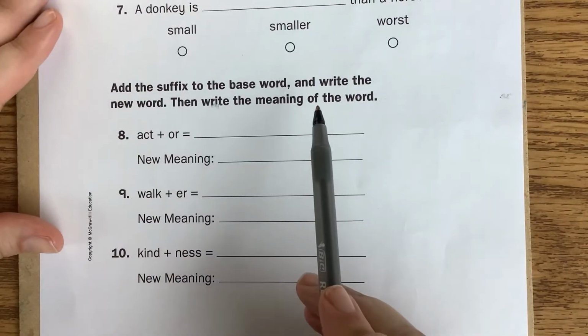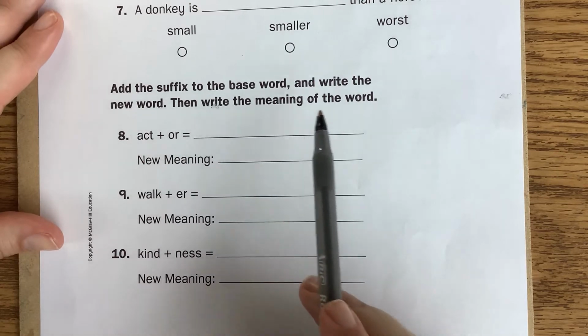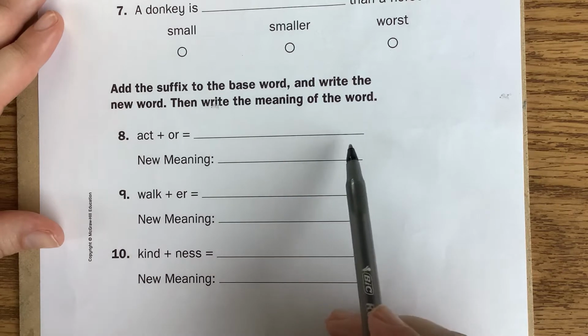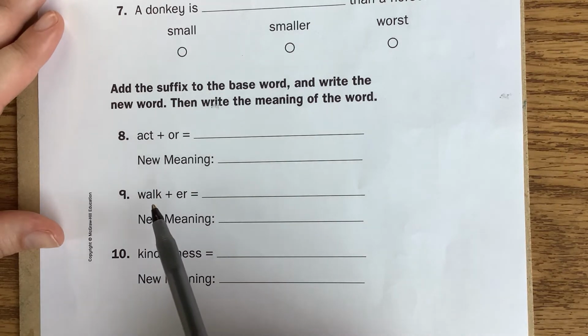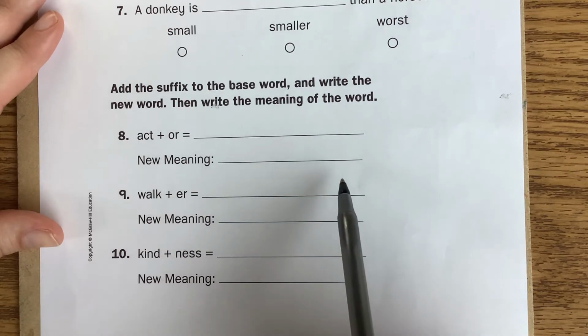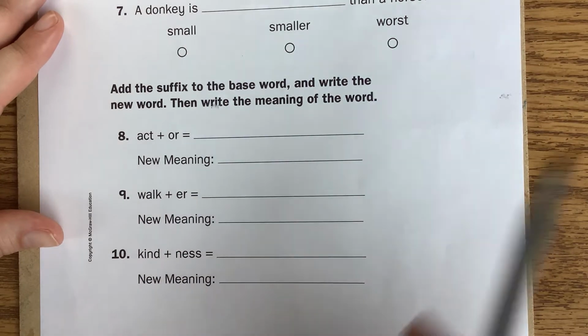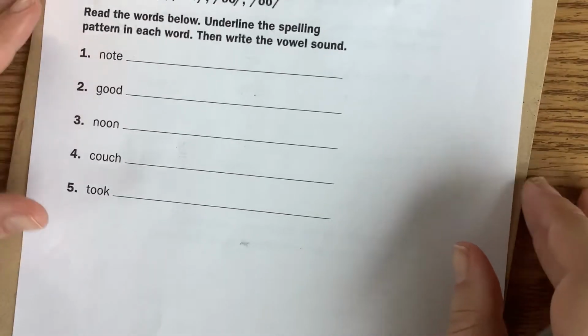Okay, then suffixes. Add the suffix to the base word and then write the new word. Then write the meaning of the new word. So act plus or, write the word and tell me what that word means. Walk plus er, tell me the new word and what it means. Kind plus ness, tell me the word and what it means. Okay, we're going to go back through it.